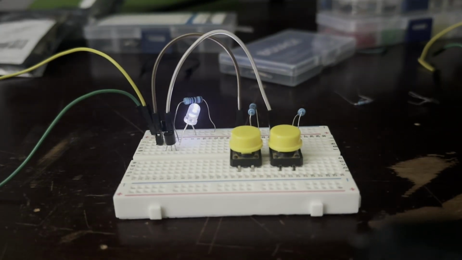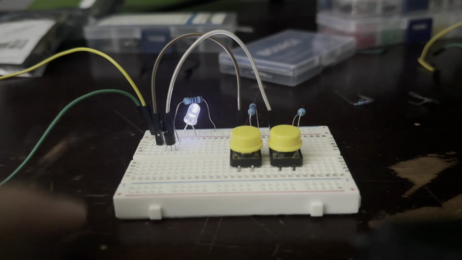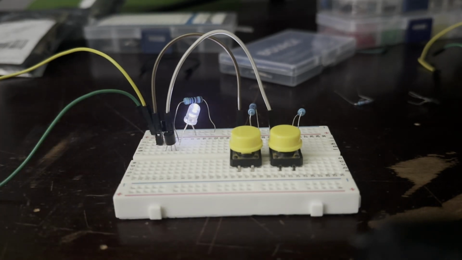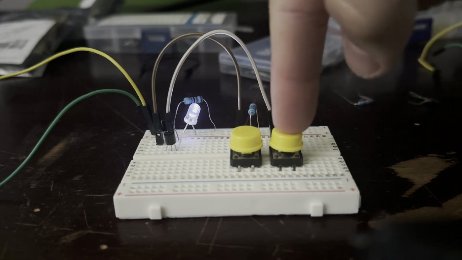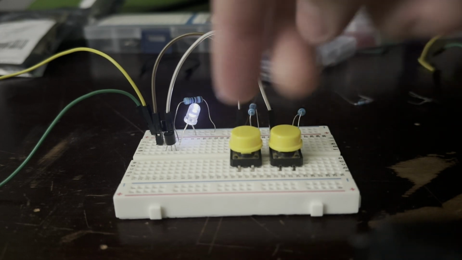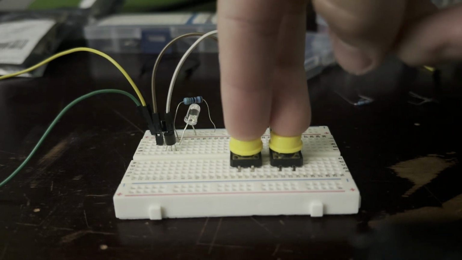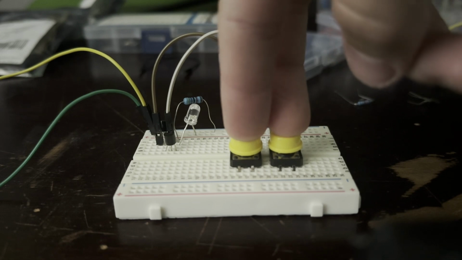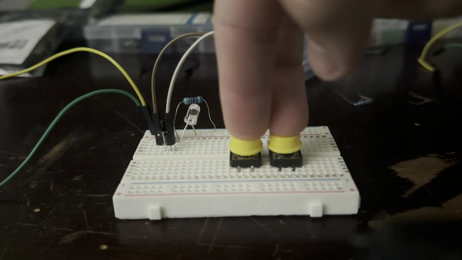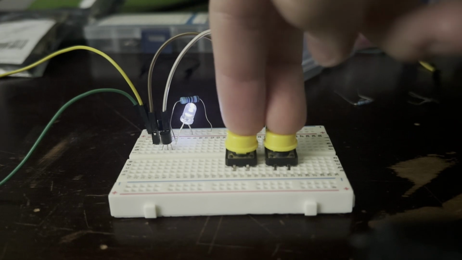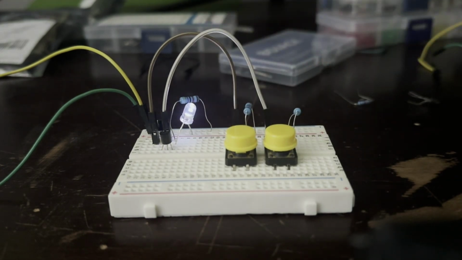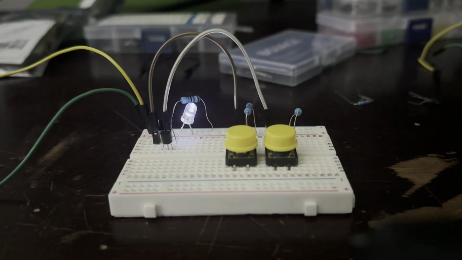Now, using a very similar setup with only 2 transistors, we can make the NAND gate. And remember, this gate can be used to make any other gate we can think of. So when I press either on, the output is still on, but as soon as I press both, the output becomes off. And then we can use these transistors to make all the other gates.